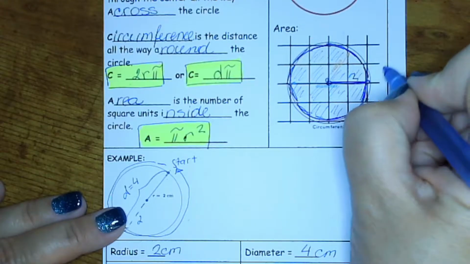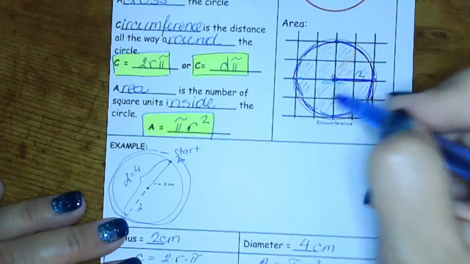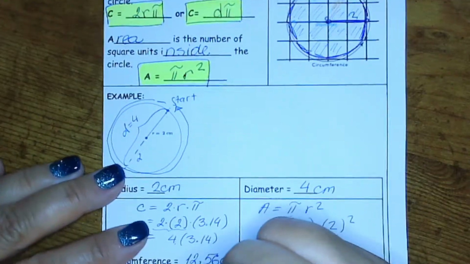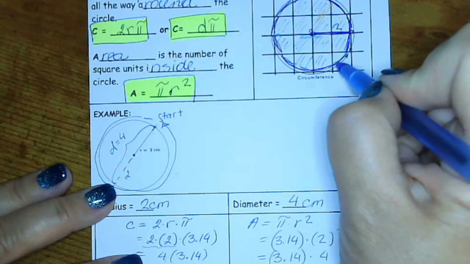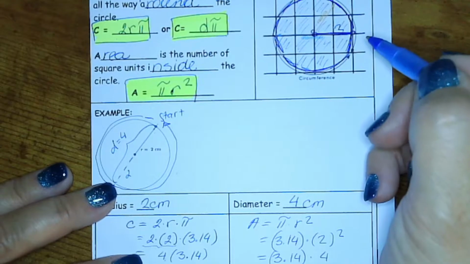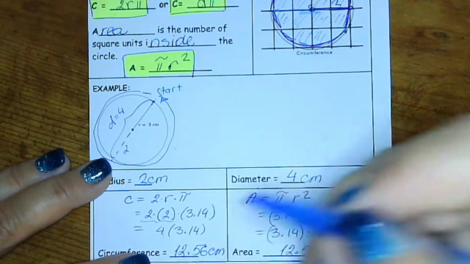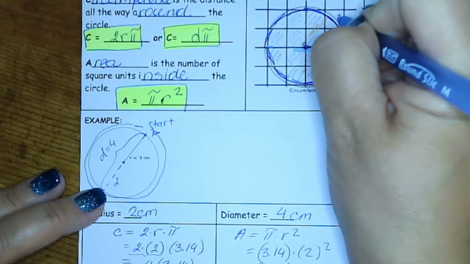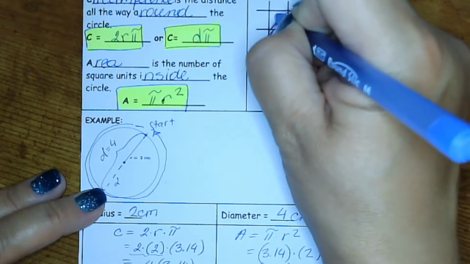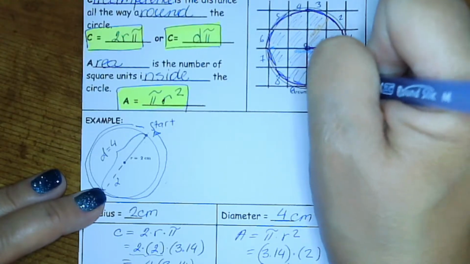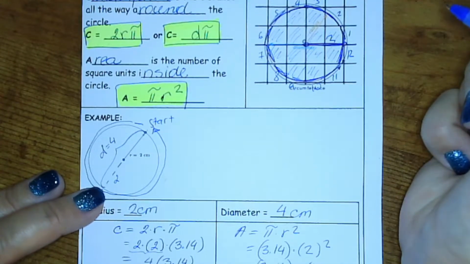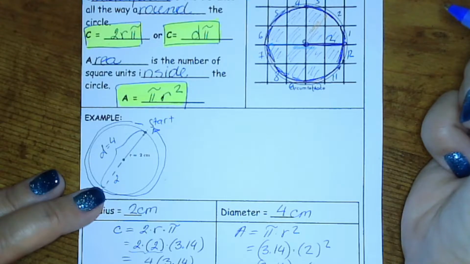So that distance around that circle was approximately 12.56. And since some of the segments were longer, some shorter, this is a pretty good estimate to get that circumference, approximately 12 units.